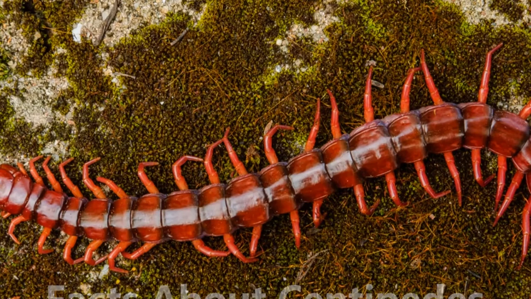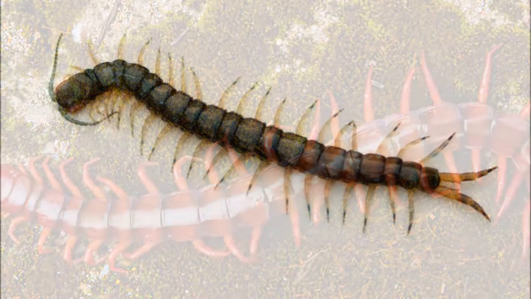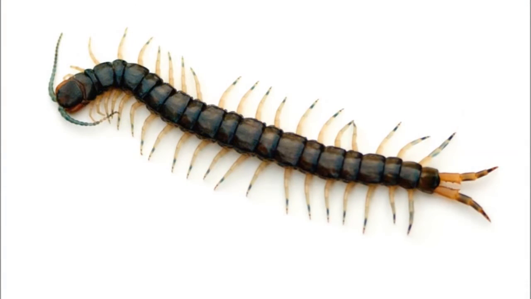The centipede can be found worldwide and has even been spotted inside the Arctic Circle. Centipedes live in damp environments. Scientists believe that this is because the centipede's body does not retain moisture very well. There are an estimated 8,000 species of centipede throughout the world. The Amazonian giant centipede is the largest existing species in the world. They can reach over 30 centimeters in length.